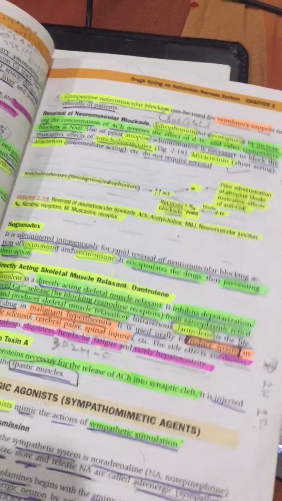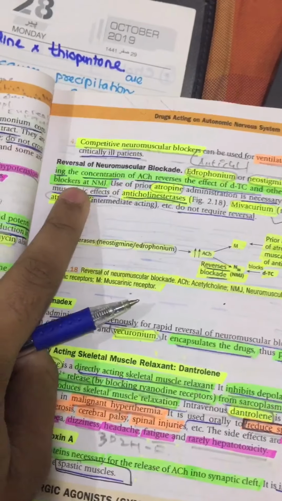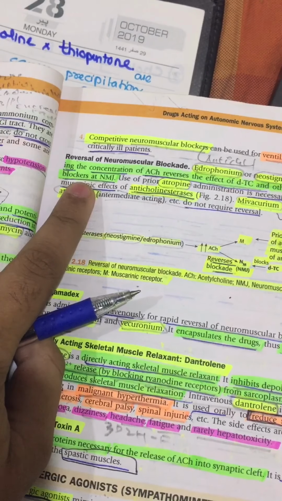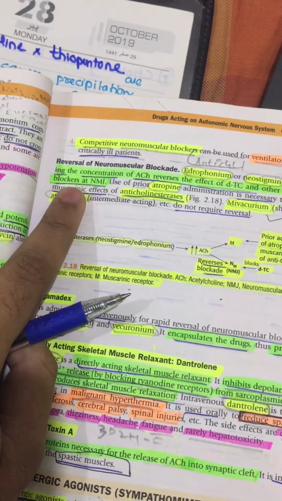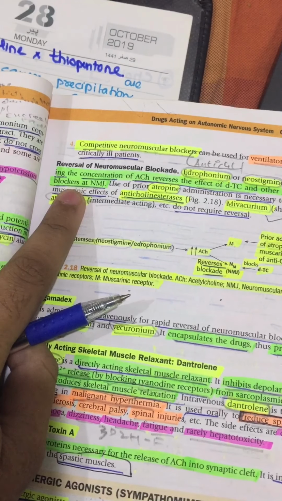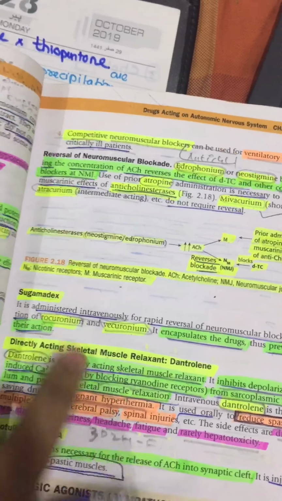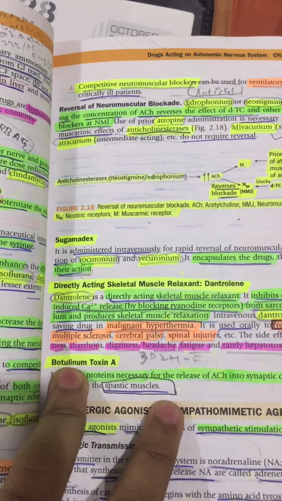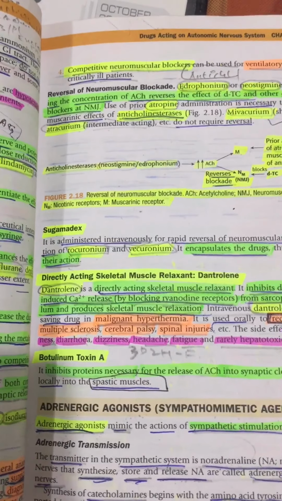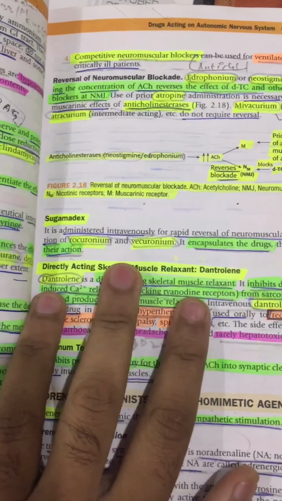Now we're going to do the reversal of the neuromuscular blockade. We are going to give edrophonium or neostigmine for the reversal of the neuromuscular blocker. And there's a thing called dantrolene.